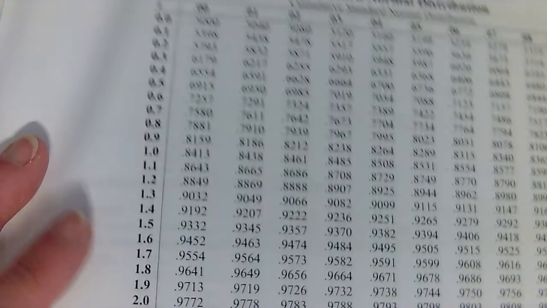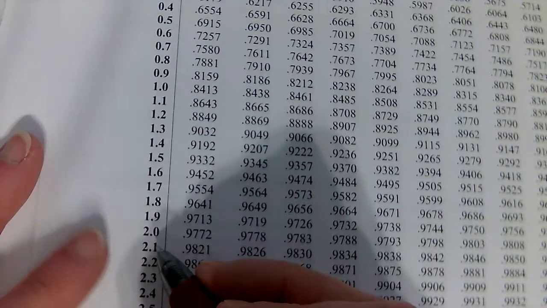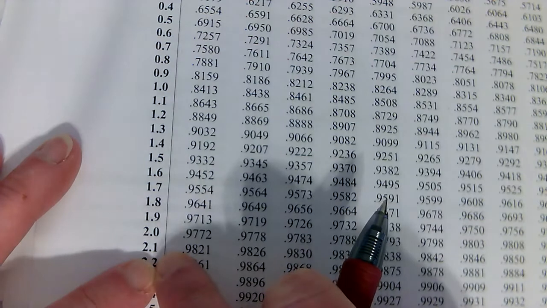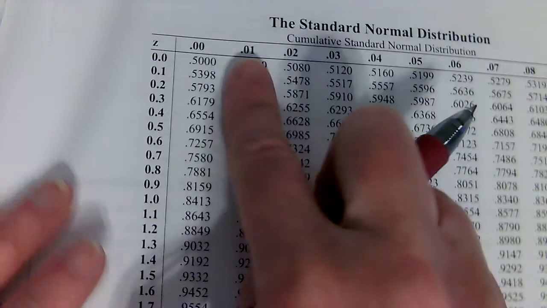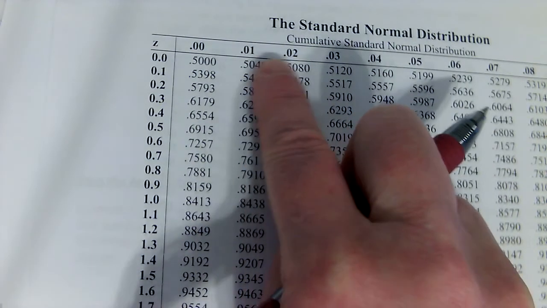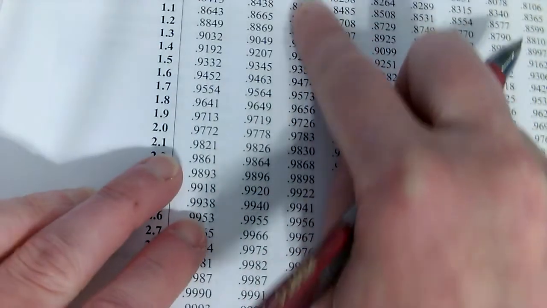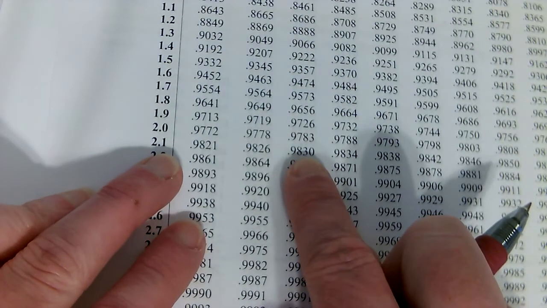What I would do is I would find 2.1, and then the second decimal place is going to be across the top. So 2.12, that'd be there. So 2.12 will be 0.983.